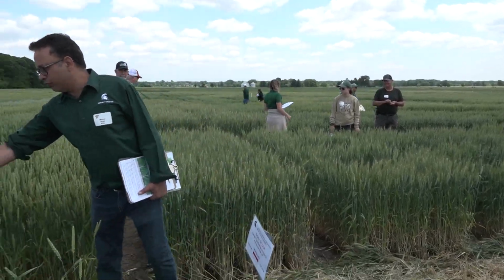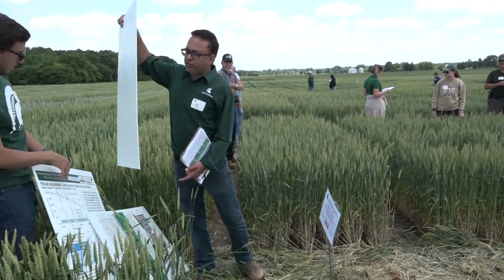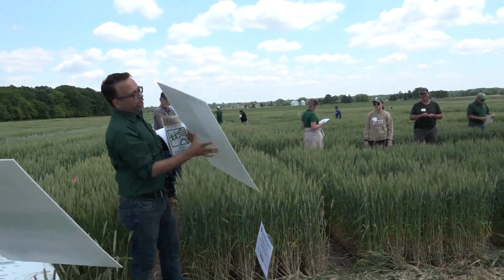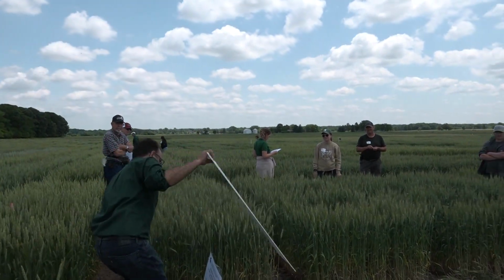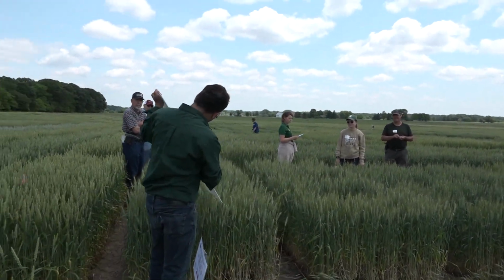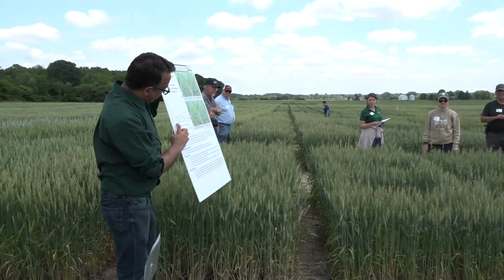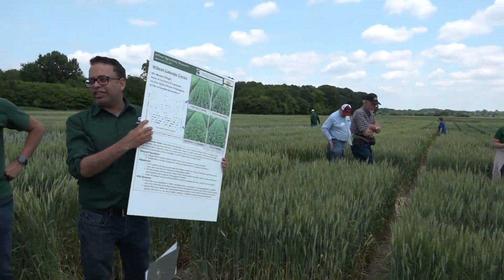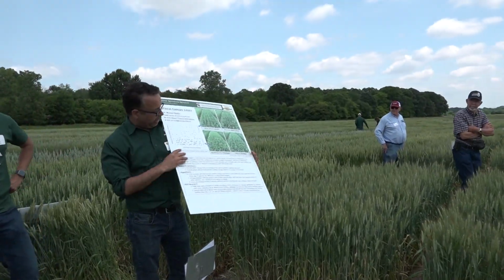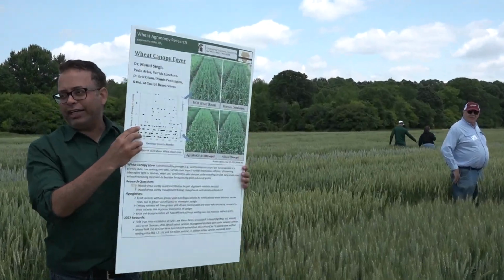This is from last year. This is a chart I was trying to look at. All the varieties that have a scale rating of 1 are the droopy types that expand. The 4s and 5s are the erect types.